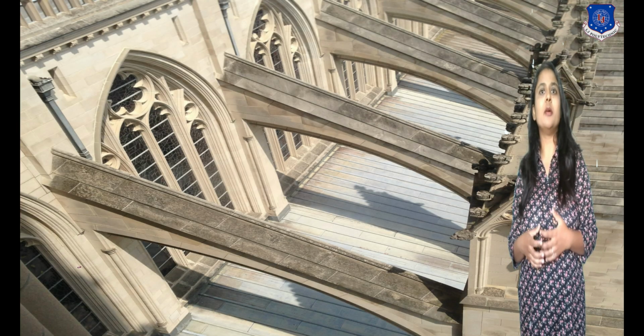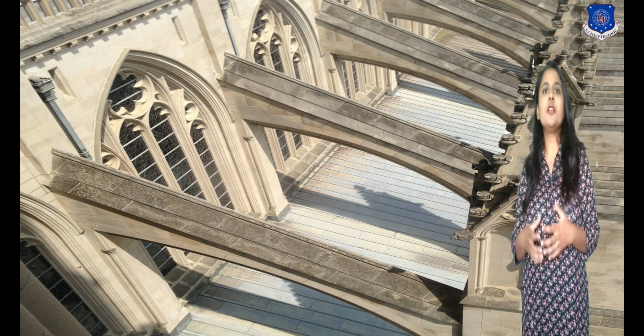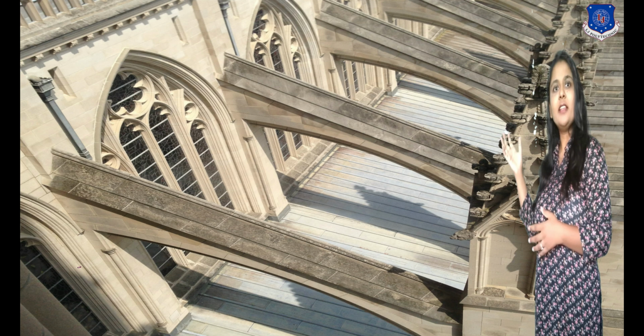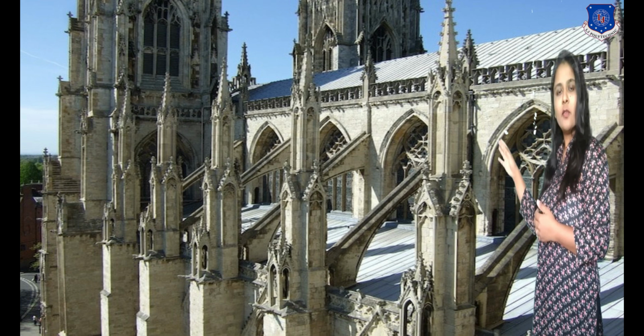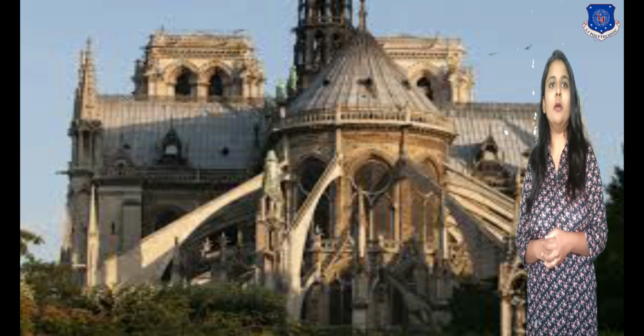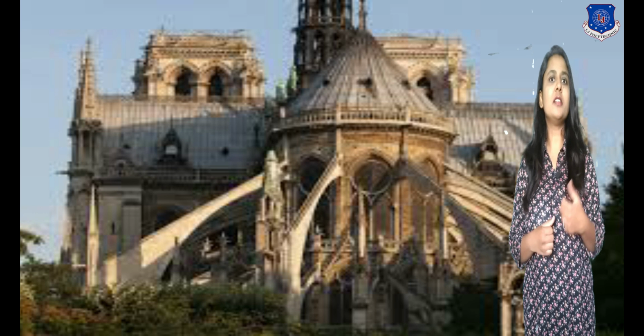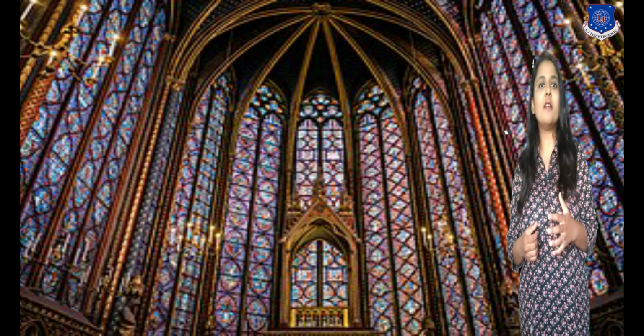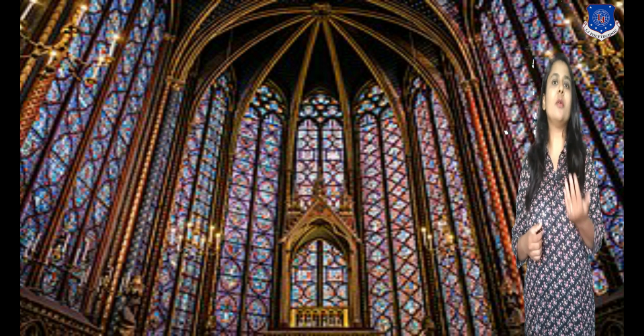Flying buttresses were the major feature. They helped to spread the weight of the taller walls, as you can see in this image, and the heavier towers. They also helped prevent bending of walls. They helped take the weight off the walls and transfer it into the ground. Flying buttresses were often decorative. Stained glass was used more, as it served both the purpose of light and decoration.